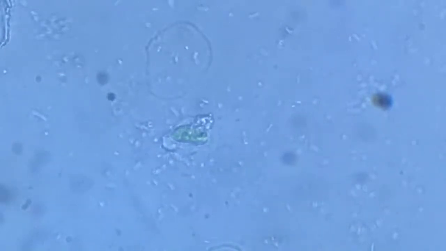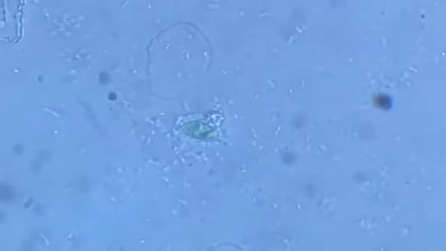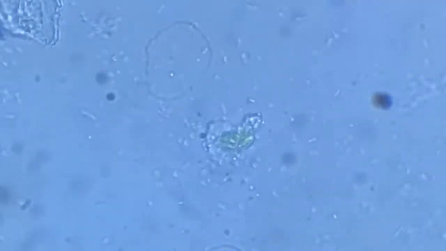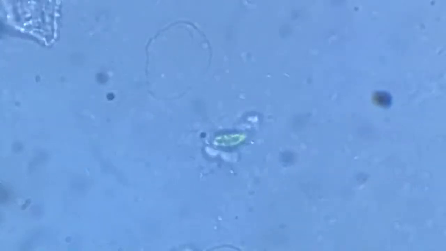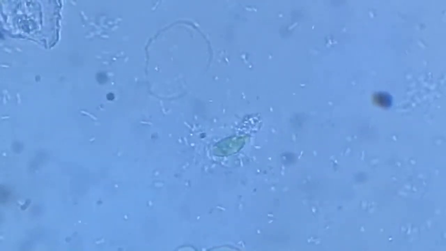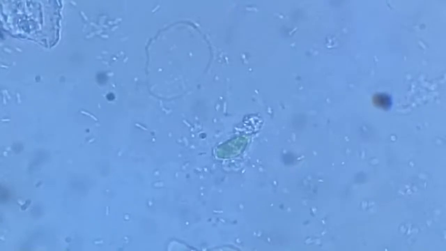Slowly it is spreading around itself. Oh, it's trying to just cover it from all possible sides and take it into a vacuole.